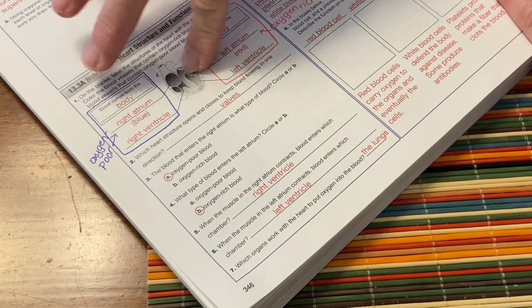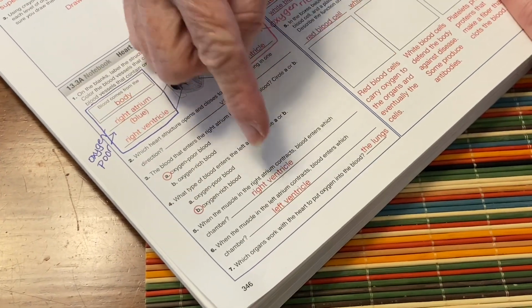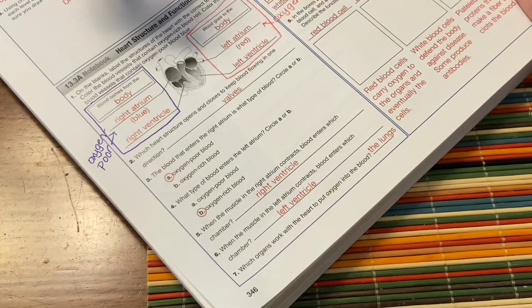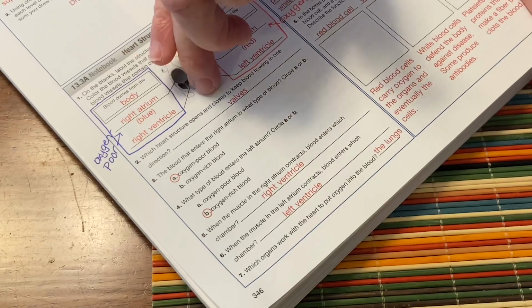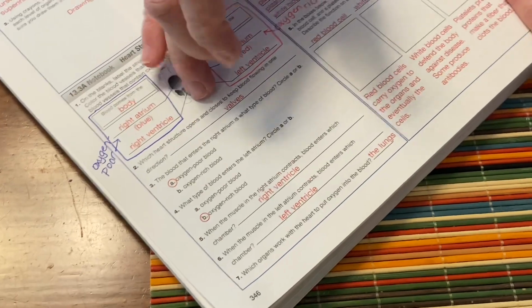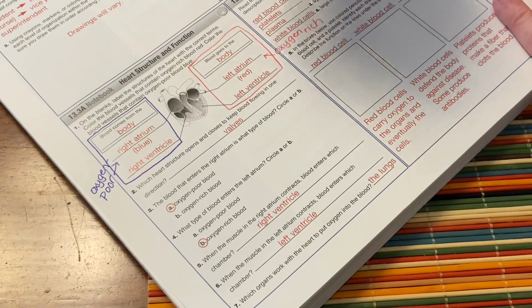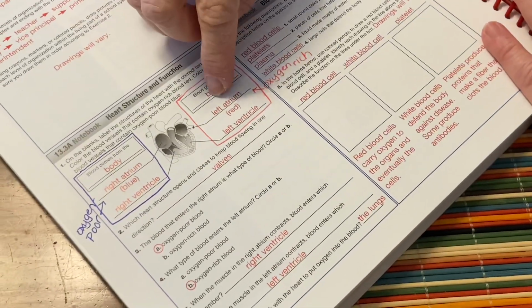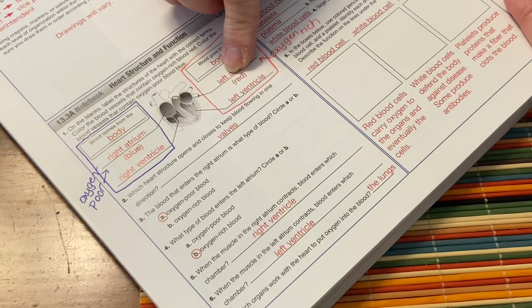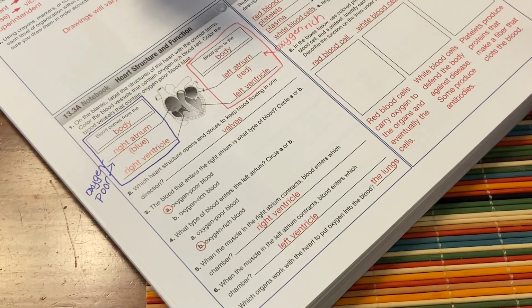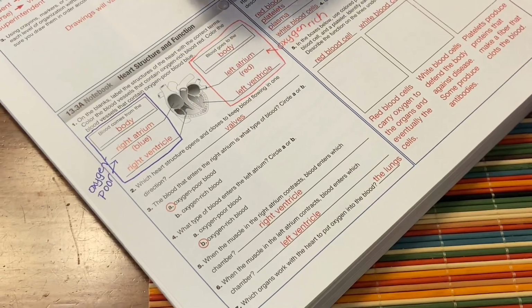it's the oxygen rich. And when the muscle in the right atrium contracts, blood enters which chamber? Well, it goes from the right atrium down to the right ventricle. And when the left atrium contracts, it means it pulls in as it's pumping, then it enters the left ventricle. And which organ works with the heart to put oxygen into the blood? That's the lungs. That's the pulmonary part. And they have to work together.